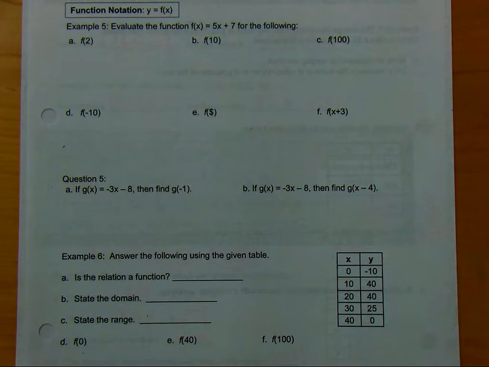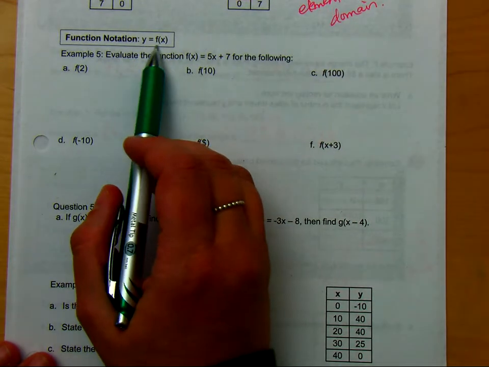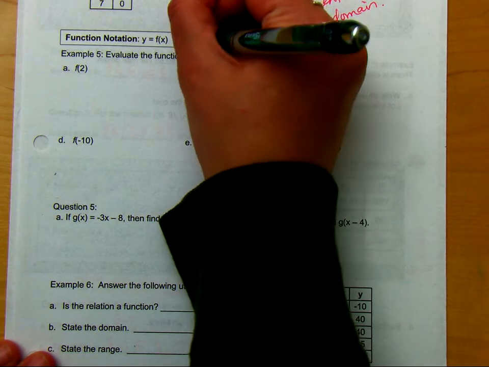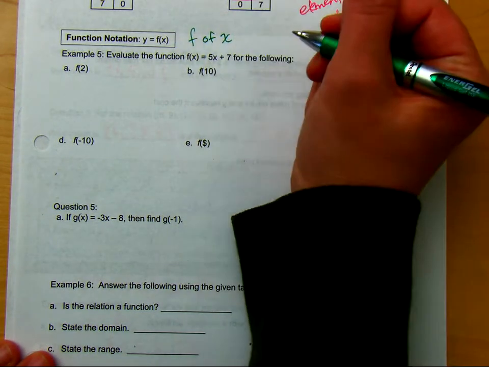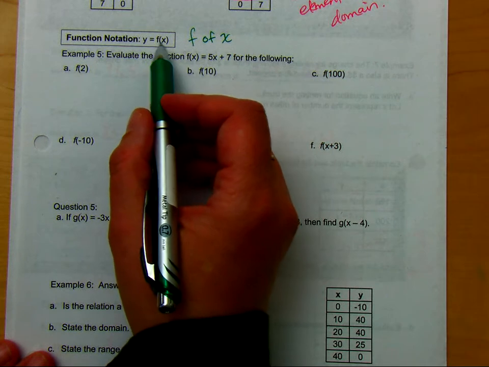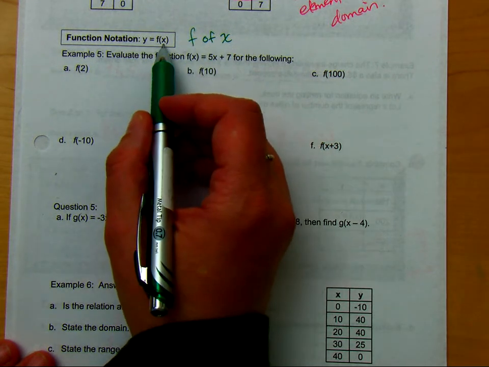All right. So let's talk about function notation next. And function notation is basically what we're going to use to decide if something is a function. We can write it as f of x. We read this f of x, a function of x. Y is a function of x. Y is equal to a function of x. Okay, f of x is how we read that. It's not f times x.